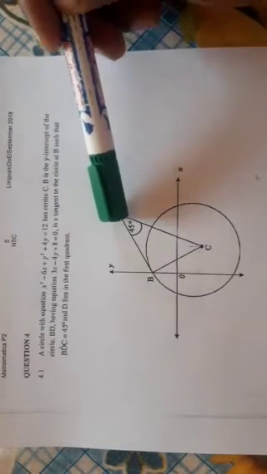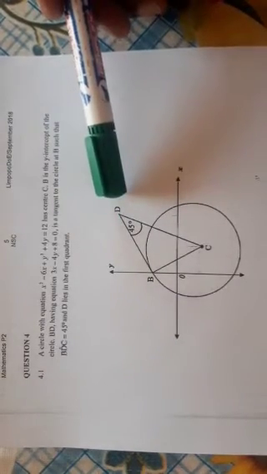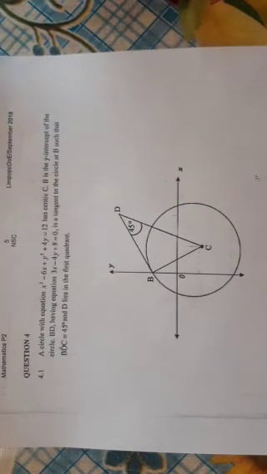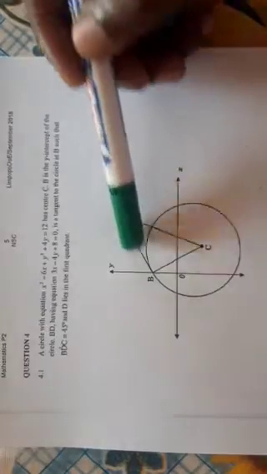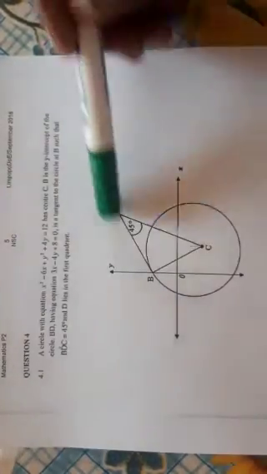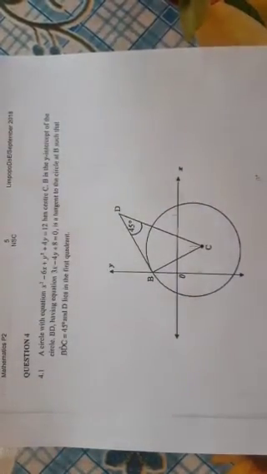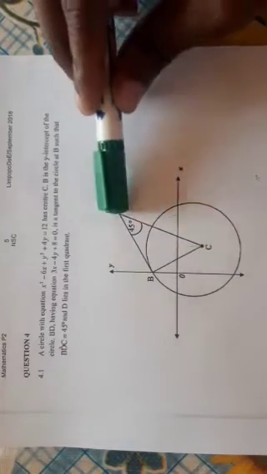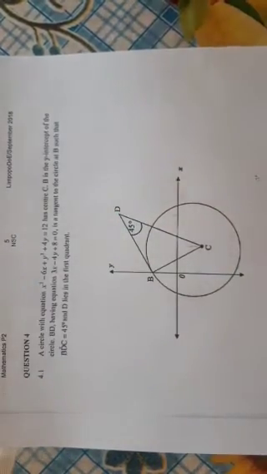Now the line BD has an equation of 3x minus 4y plus 8 equals 0 and is a tangent to the circle at B. Now this BD with a defined equation is a tangent to this one, such that angle BDC is 45 degrees and D lies in the first quadrant.